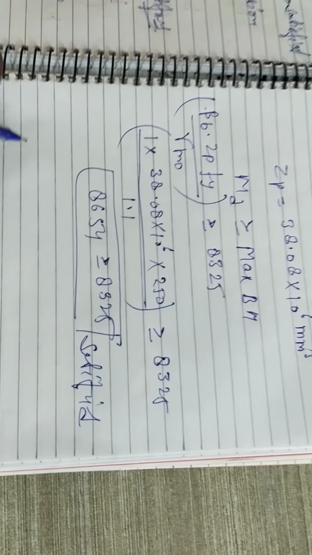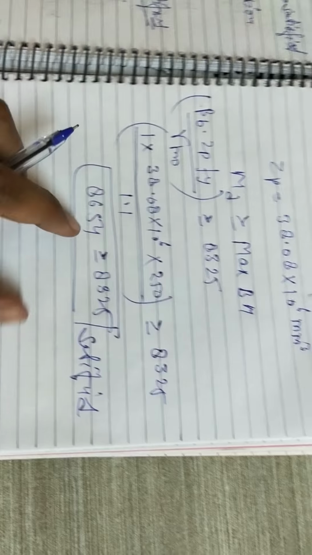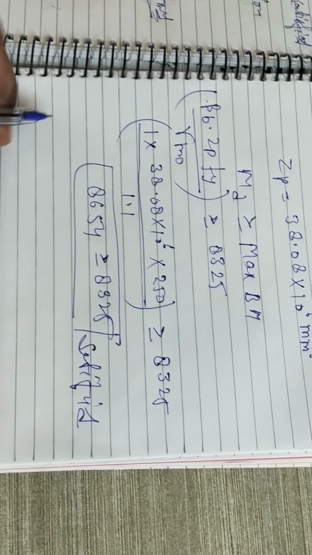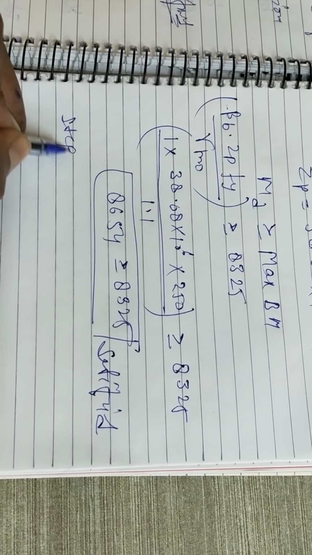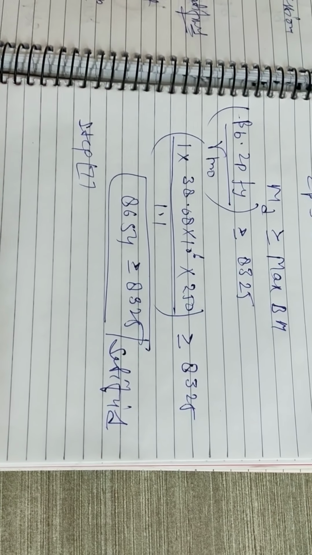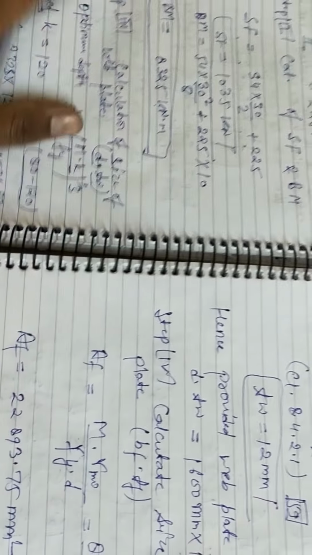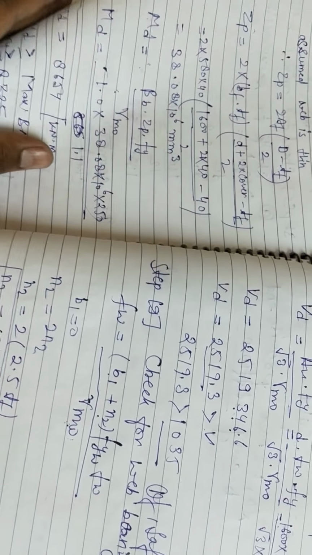Okay, then this step is passed, and the next step number 7, as we have discussed, this is needed or not. So I wanted to just tell you what was step number 7.